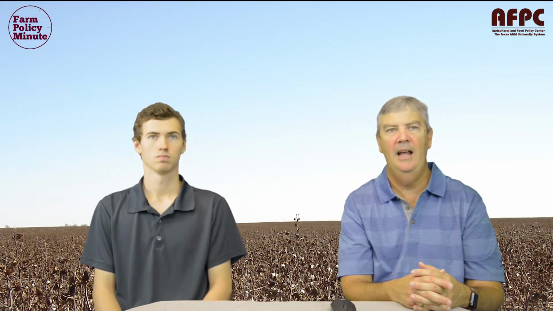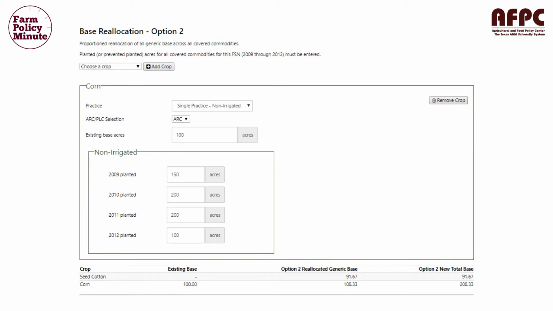Option 2 allocates all your generic base based on what percentage of each crop you did plant over that 09 to 12 period. So you will not have any unassigned acres under option 2 in any circumstance, unless you just didn't plant anything on that farm for those 09 to 12 period.